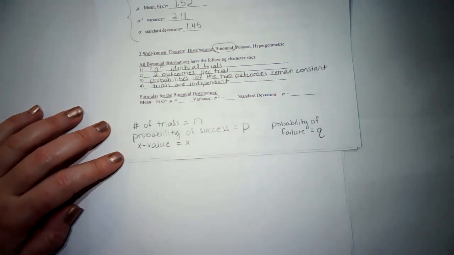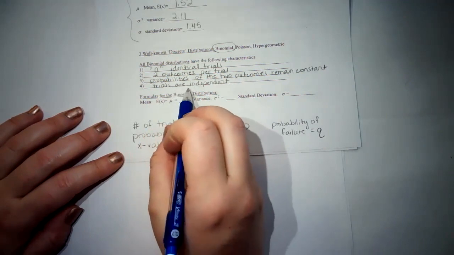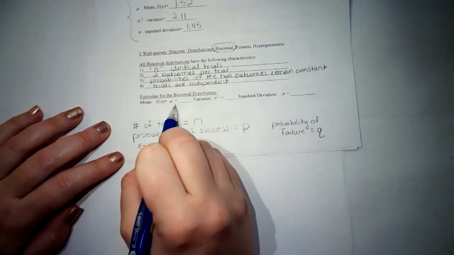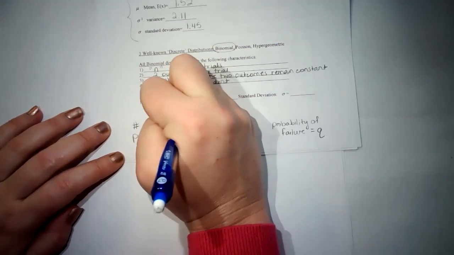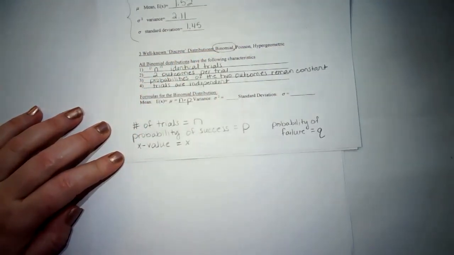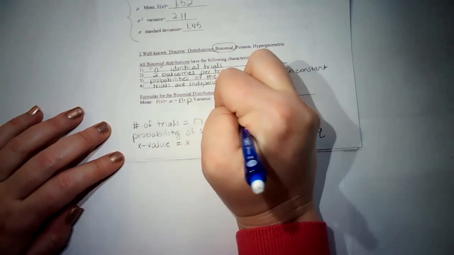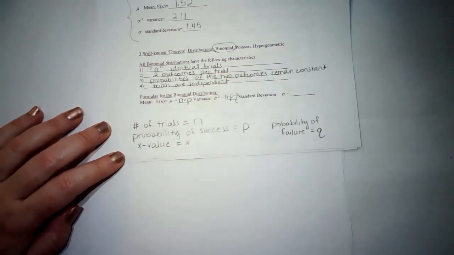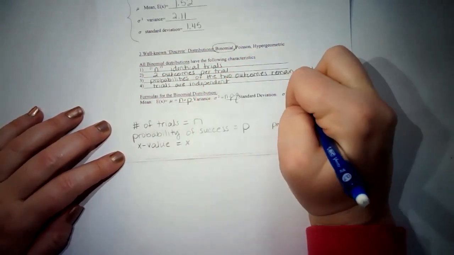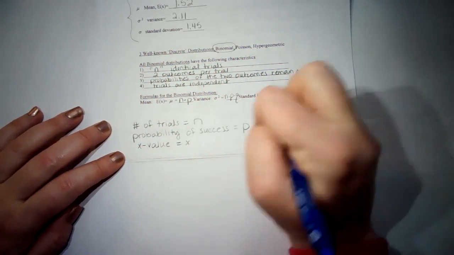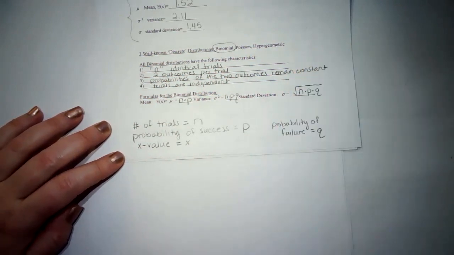All right, and then you get these really nice, easy little formulas. Now, these are not in your calculator. You are going to have to remember these, but they're on your formula sheet. So for a binomial distribution, your expected value or your mean is simply n times p. We can totally do that. It's not some crazy thing. Your variance is going to be n times p times q. And then your standard deviation is just the square root of that.